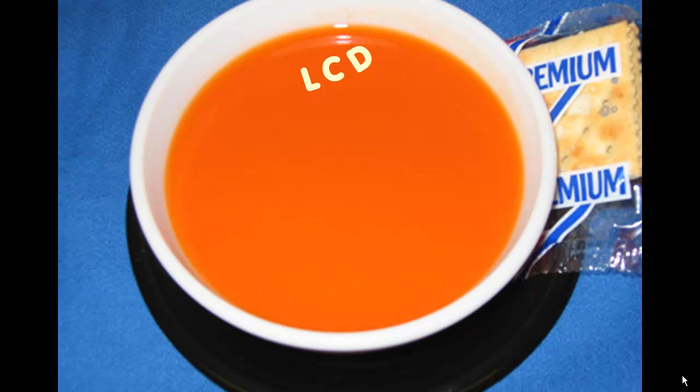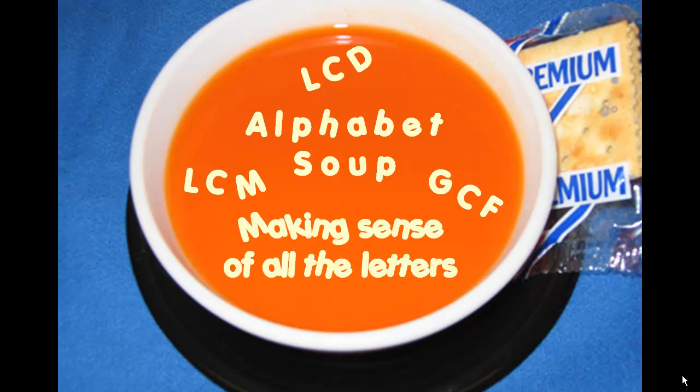Lowest common denominator, least common multiple, greatest common factor. People get these letters confused a lot. So this lesson is titled Alphabet Soup, making sense of all the letters.